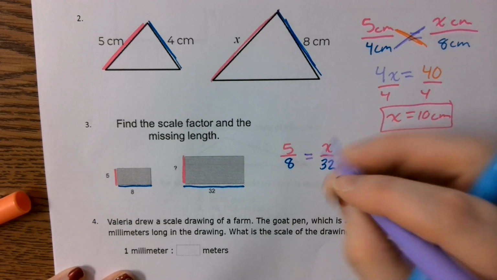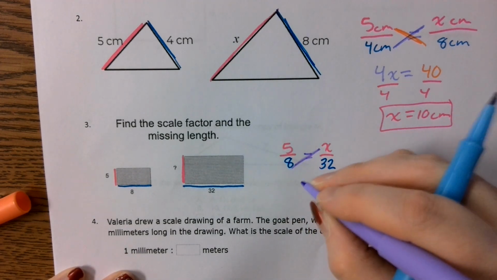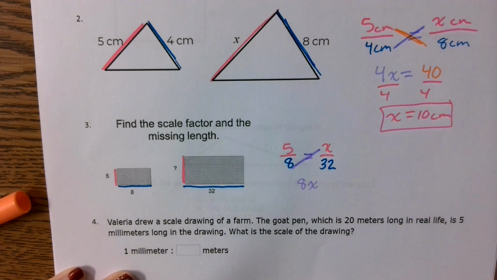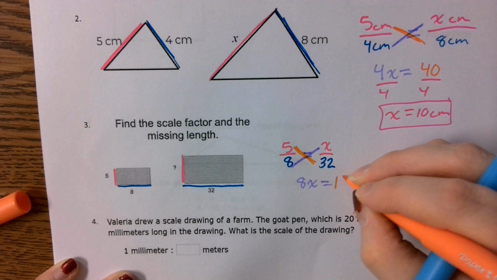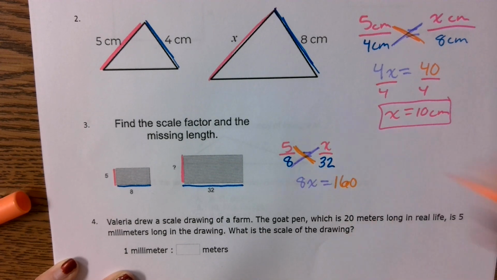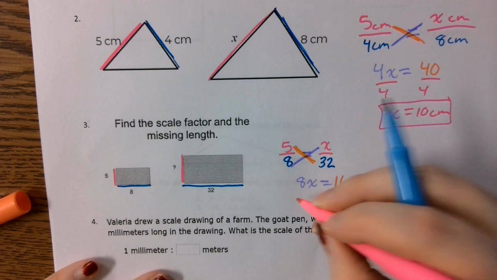Okay, we would then do our cross product. We would multiply the 8 times the x to get 8x. We would then multiply 5 times 32 to get 160. And then we would just divide both sides by 8.